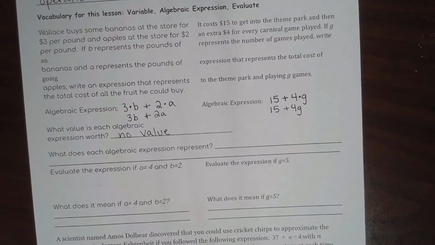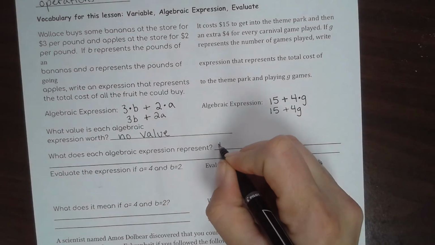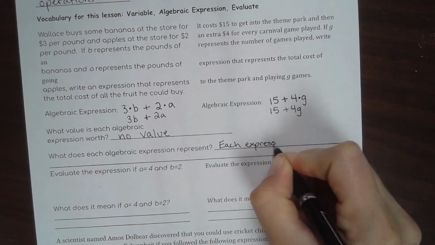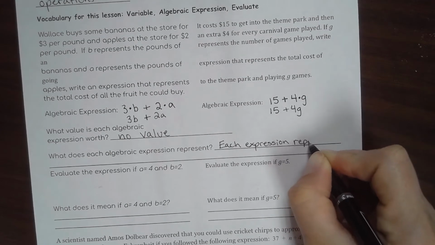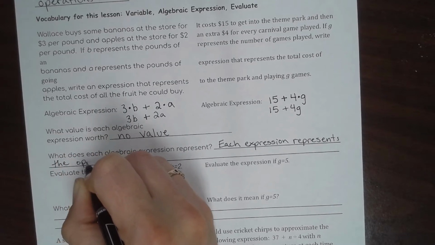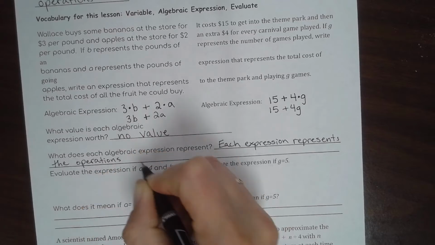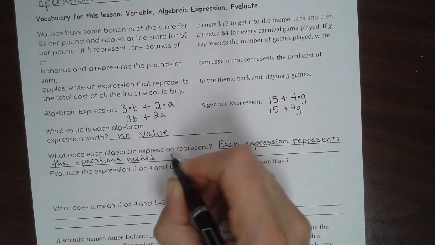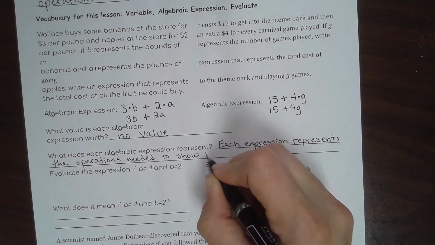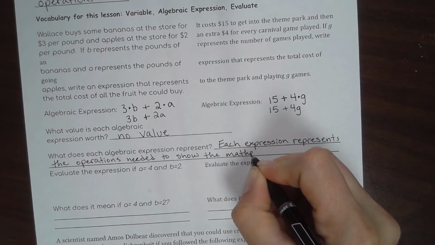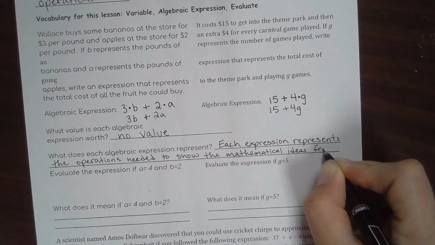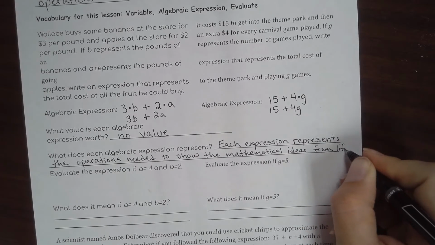So what does each algebraic expression represent? Each expression represents the operations needed to show the mathematical ideas from the story. Or let's just say from life, because these are all just real life situations.